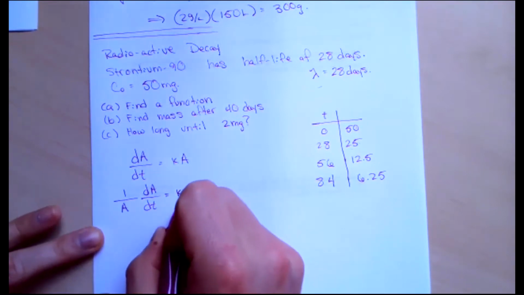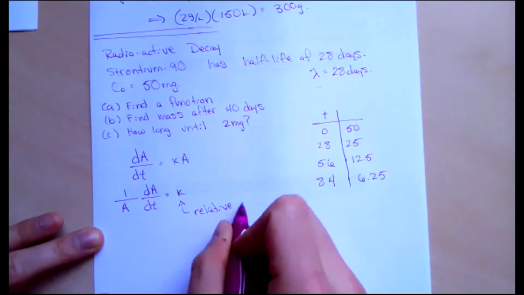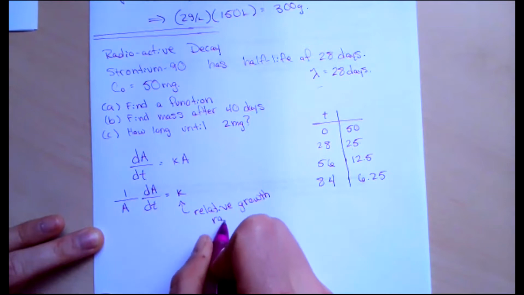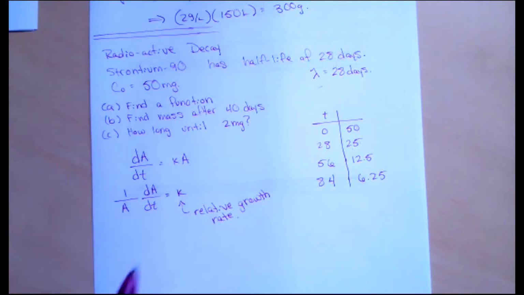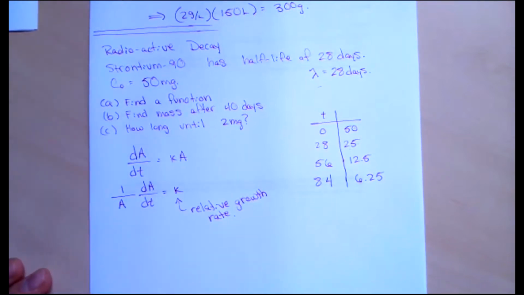So another term we call this is the relative growth rate. It's not the absolute growth rate, it is the growth rate as a proportion of the total population. In this case, it is the, I guess, decay rate, since it'll be negative.